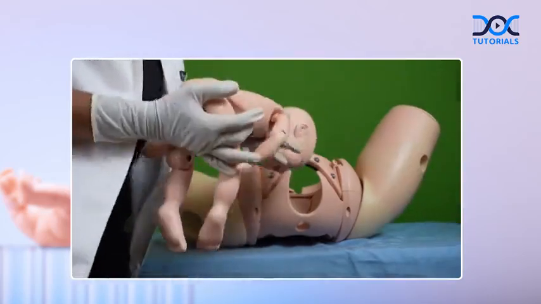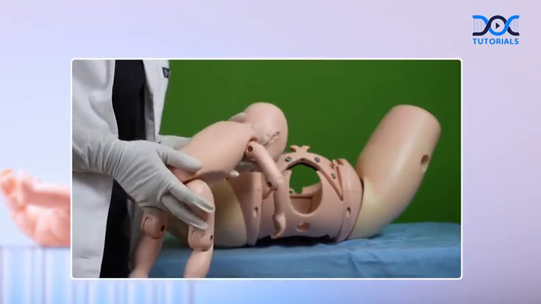So what you saw right now was the McRoberts maneuver and suprapubic pressure. Whenever in the labor room you see that there is difficulty in delivery of shoulders after delivery of the head, suspect shoulder dystocia. You have to immediately call for help, then proceed with the McRoberts maneuver, where you ask the woman to flex and abduct the leg, then proceed with suprapubic pressure. With these simple maneuvers, which are known as the first line maneuvers, 90% of cases of shoulder dystocia will get corrected.